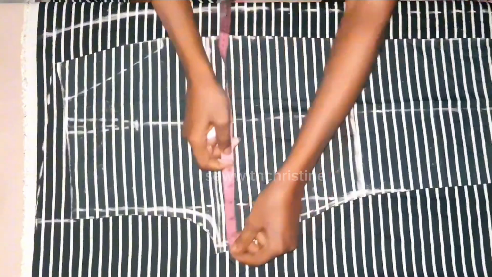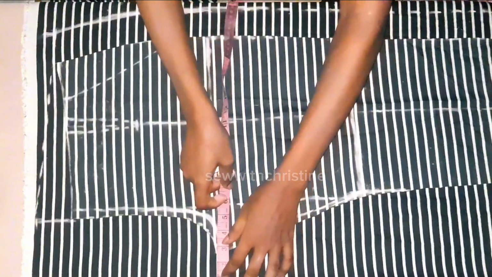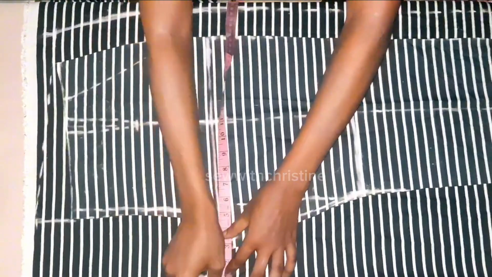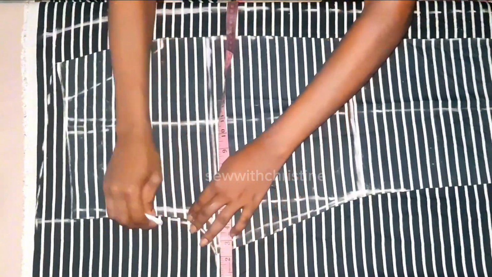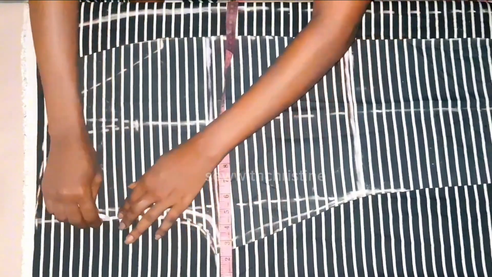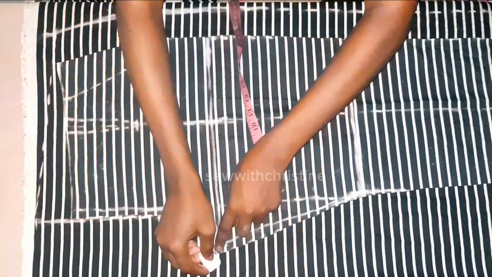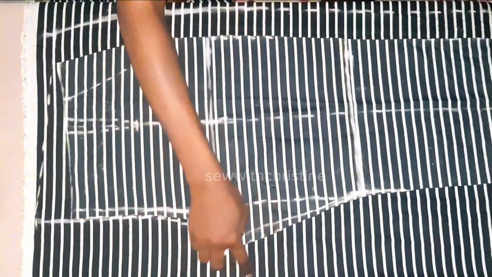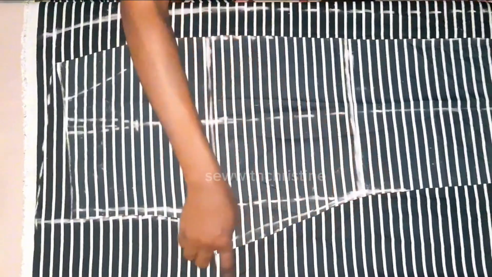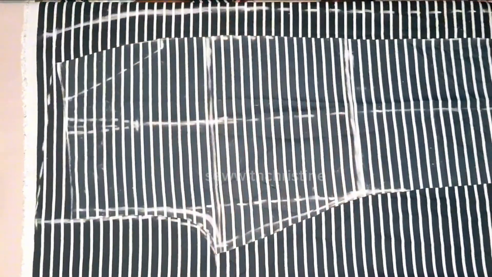Then I will come down to the thigh region and extend this part by 2.5. Remember, we are working on the back piece, so I'm extending the back thigh area by 2.5. After tracing this curve at the front part, I'm going to use a slight curve to connect this extended area down to my knee area.